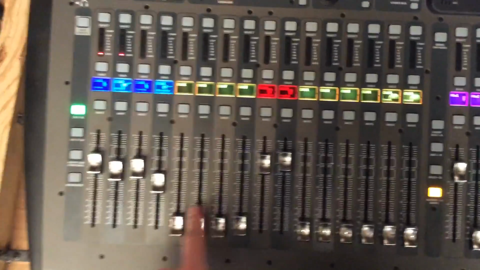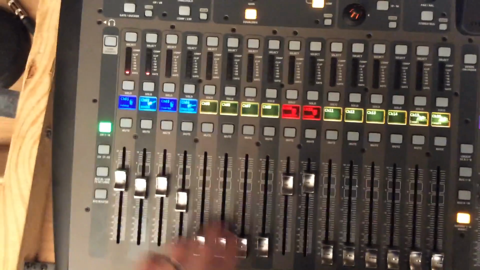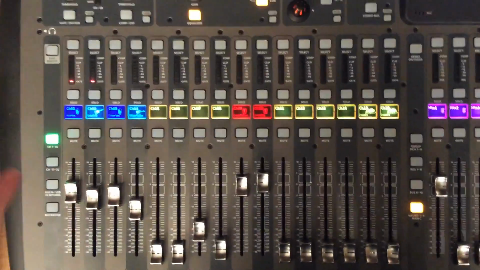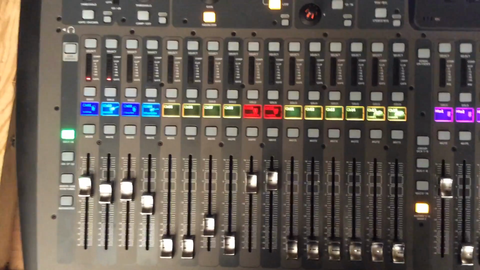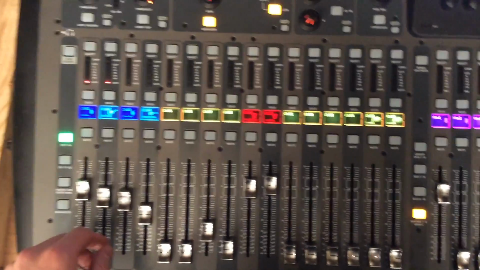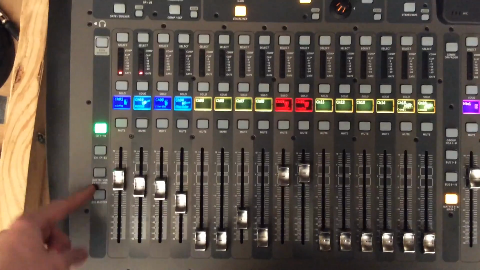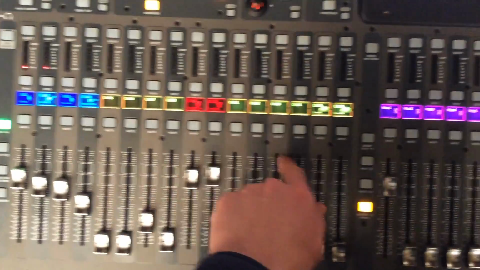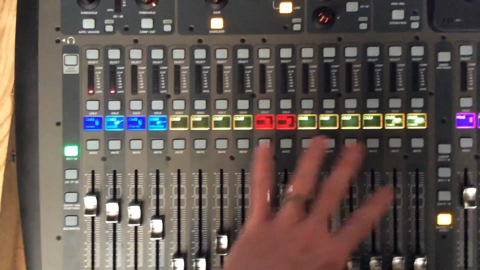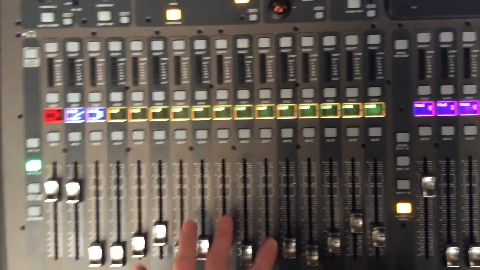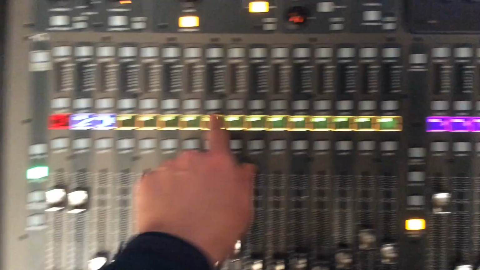So what we've got here is 16 faders straight in a line. But notice there are 32 channels. We've got more than what's represented here, and so these faders automatically switch based on what button is selected over here. So right now, this channel 1 through 16 button is selected, so all these are channel 1 through 16. If I push this 17 through 32 button, everything changes, and now starting at the left, it's 17, through 32 on the right.